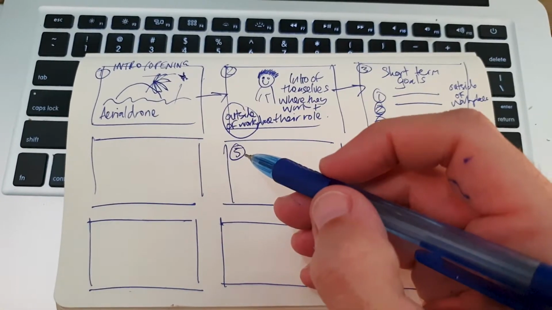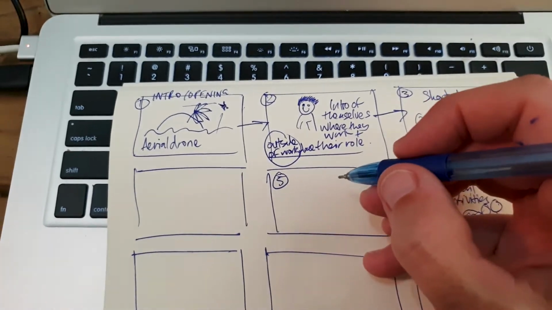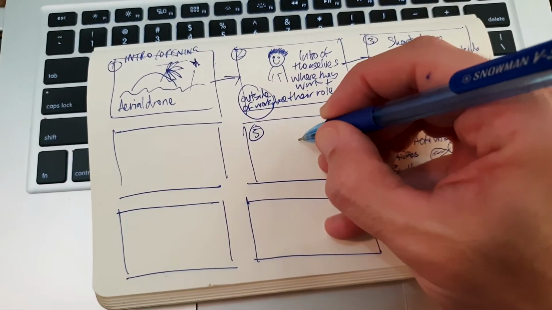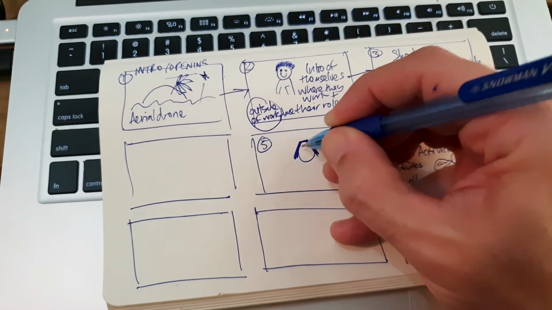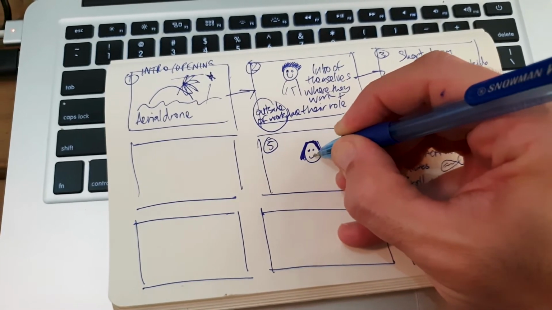Okay, so number 5, what we're going to do at this point is we're actually going to bring in another person. So we're going to say this is going to be a woman. Again, quick drawing.